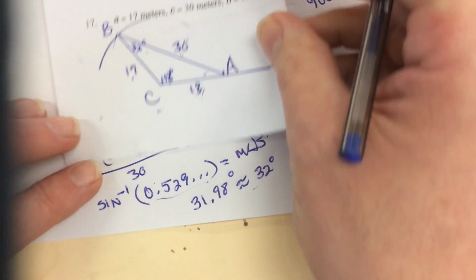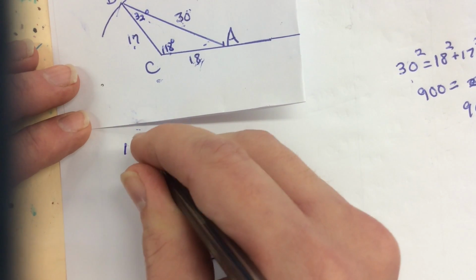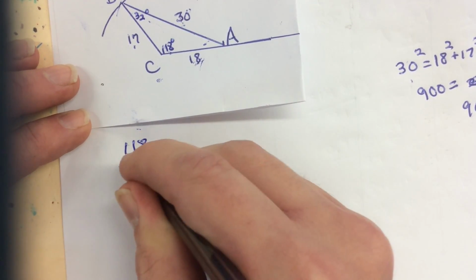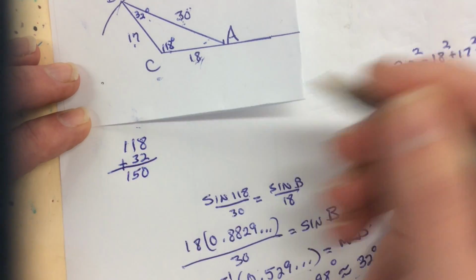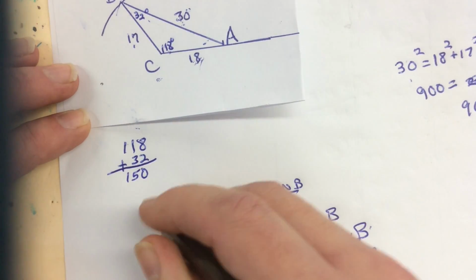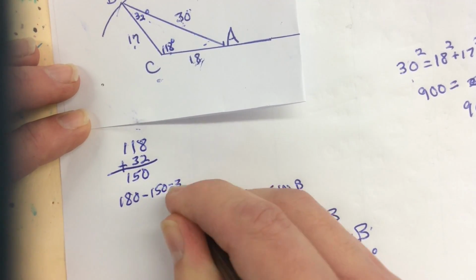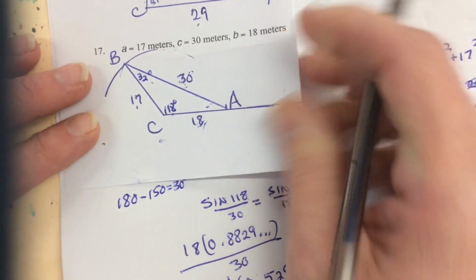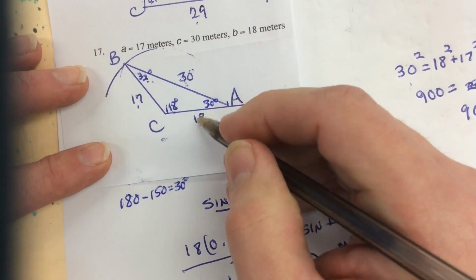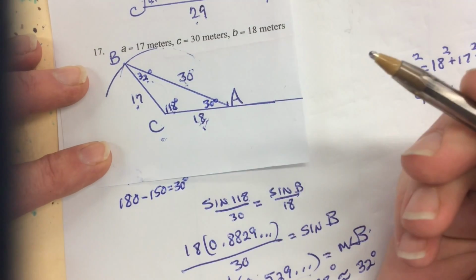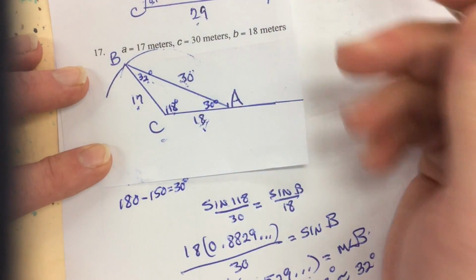If it will, then that'll all work out. 118 plus 32 is equal to 150, and 180 minus 150 is equal to 30 degrees, and that actually works. This is just slightly smaller than this angle, and this side is just slightly smaller than this side. So again, we have it working out just fine.